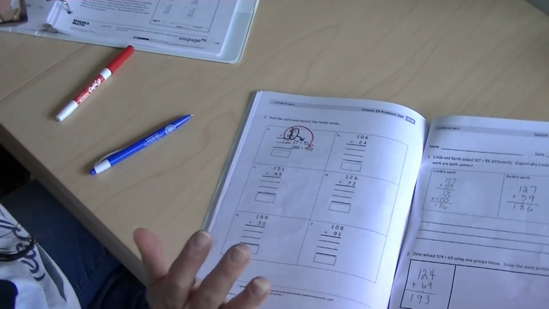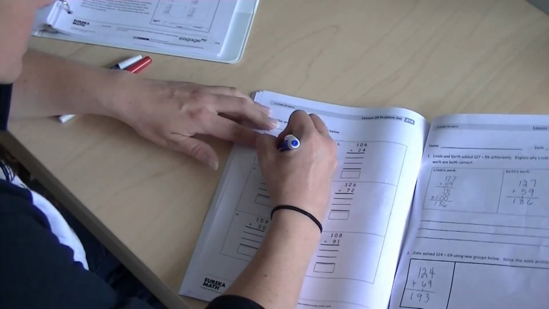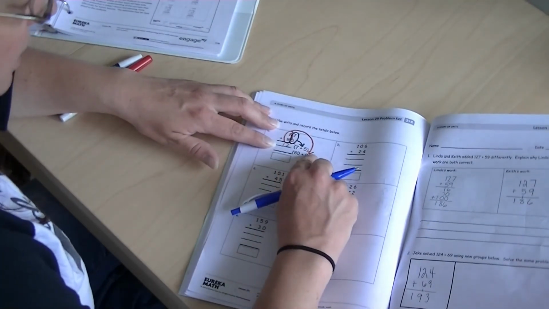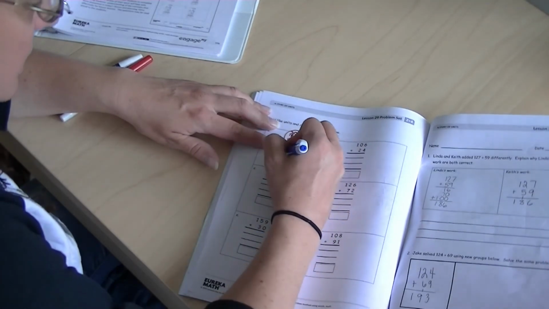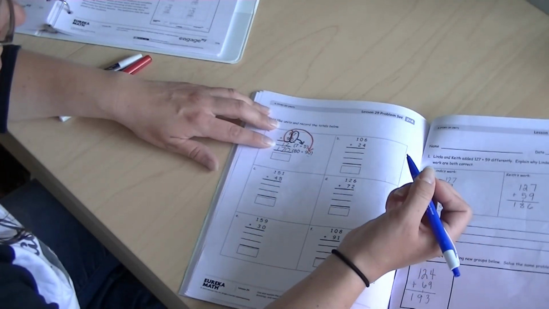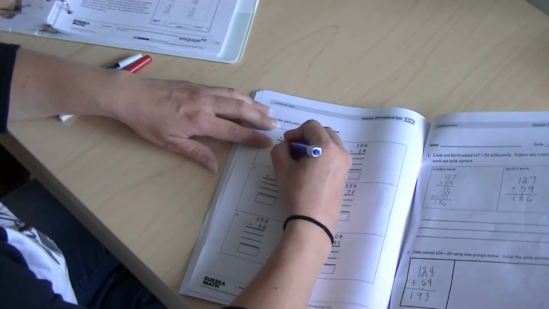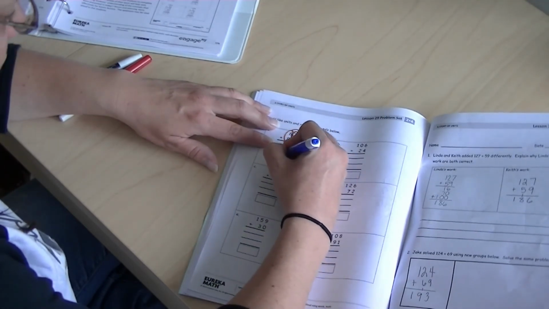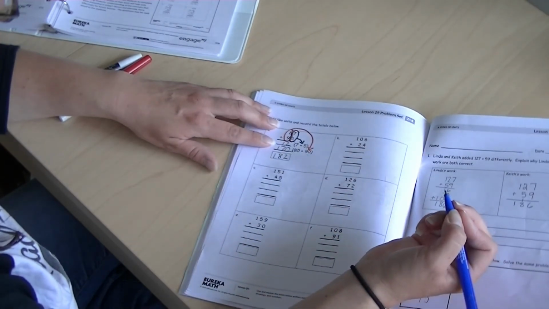Okay, it's the same thing, you guys. Same thing. 80 plus 90. Well, I know that 8 plus 9 is 17. Adding the 0 for those zeros. Okay, 2 plus 0, 2. 1 plus 7, 8. Bring down your 1 for your answer, 182.